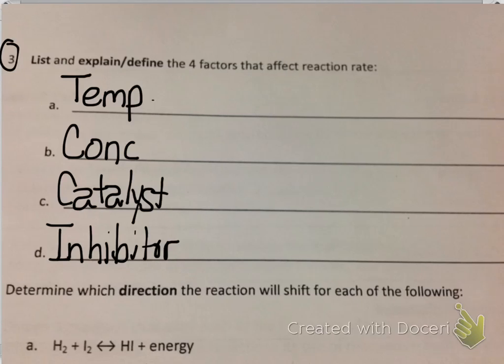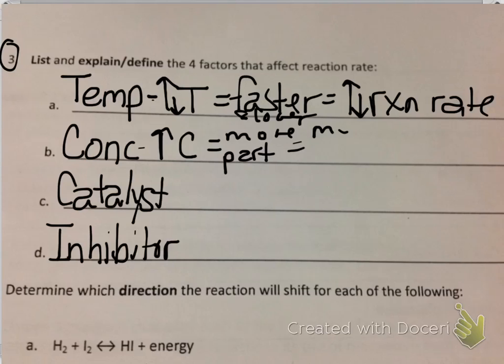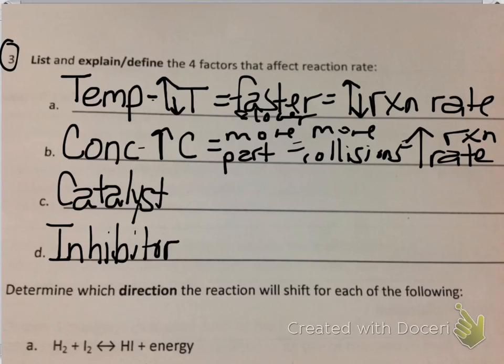Okay, so let's define each. With temperature, an increased temperature gives us faster movement, which gives us a higher reaction rate. And the opposite is true as well. If you have a lower temperature, you end up going slower, and you get a lower reaction rate. The same is true of concentration. If we increase the concentration, that gives us more particles, and therefore more collisions, which leads to a higher reaction rate. So as temperature and concentration go up, reaction rate goes up. As they go down, reaction rate goes down.